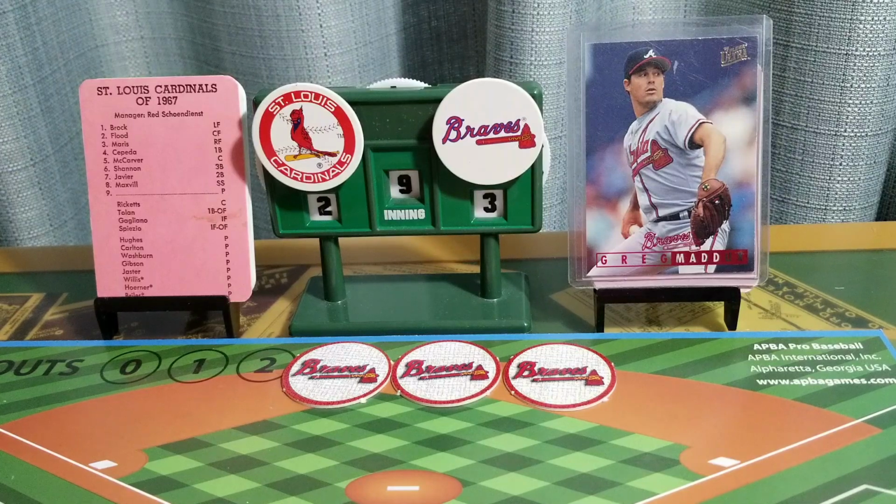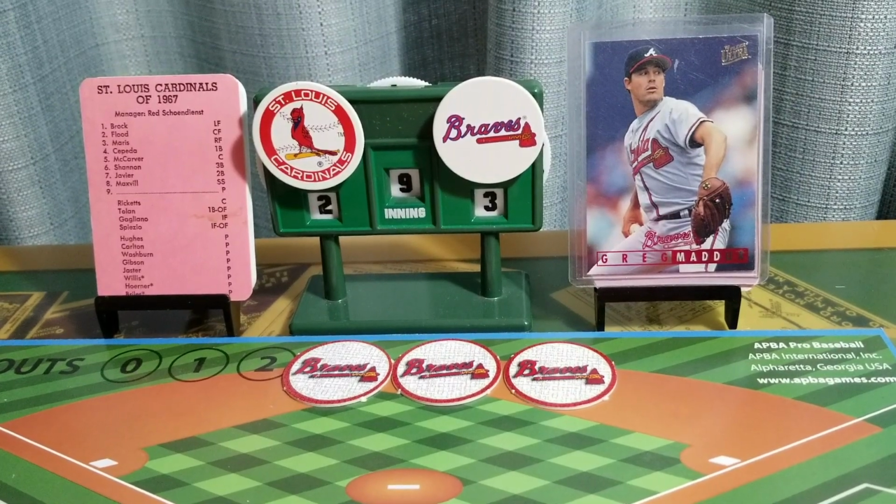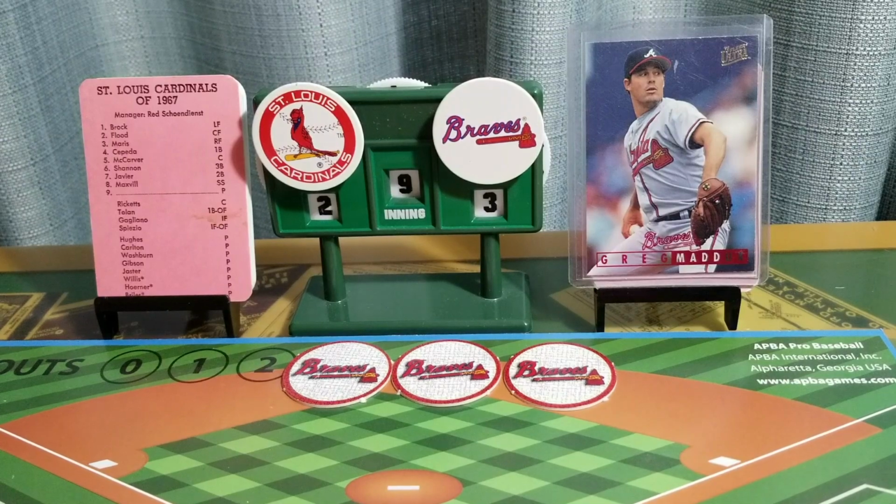So Greg Maddux has the Braves moving on. Tomorrow's game, we will see the 1953 Brooklyn Dodgers take on the 2012 Washington Nationals in Game 2 of this one-and-done tournament.